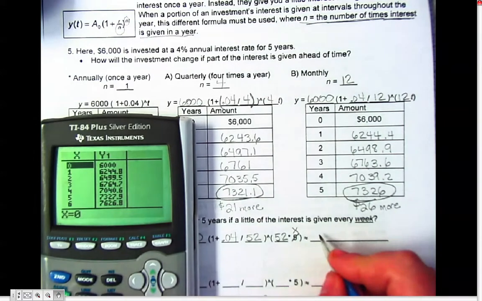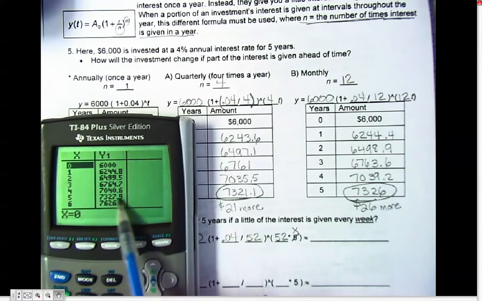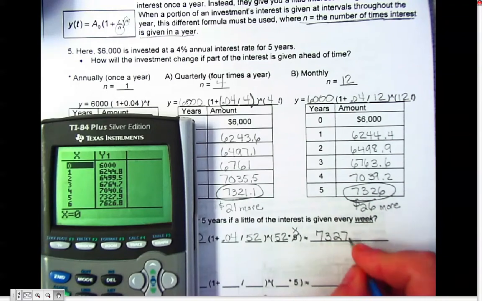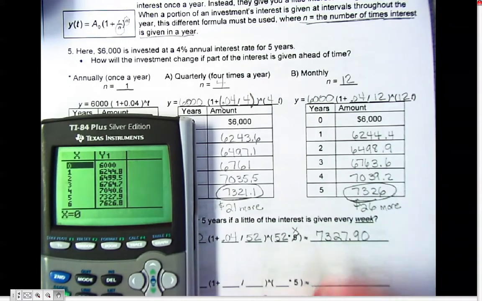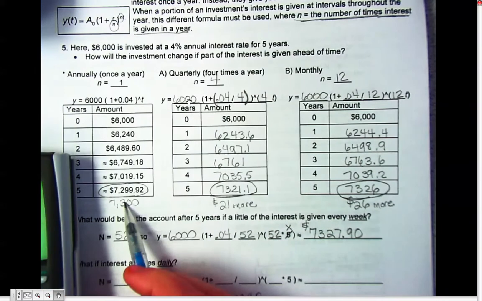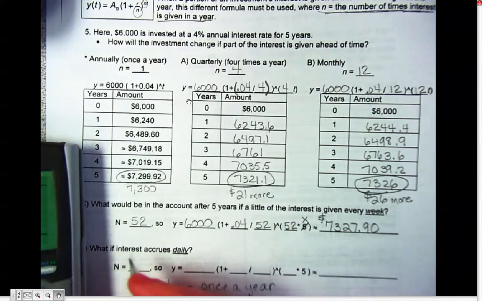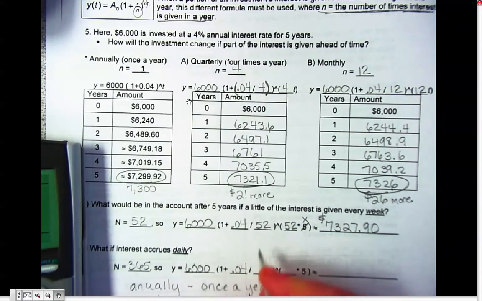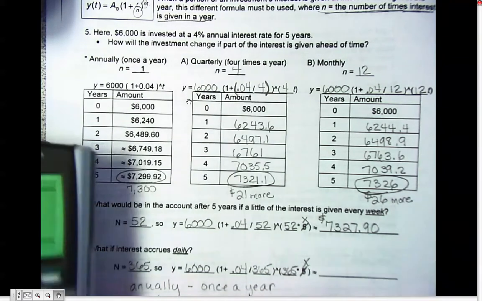Okay, so at the end of 5 years, right here, we've got $7,327.90. Okay, so now we have 27 more dollars than we did. And let's see what happens if we do it daily. 365, y equals 6,000, 0.04 divided by 365 to the 365 times, let's change that to x if we're going to put it in y equals.